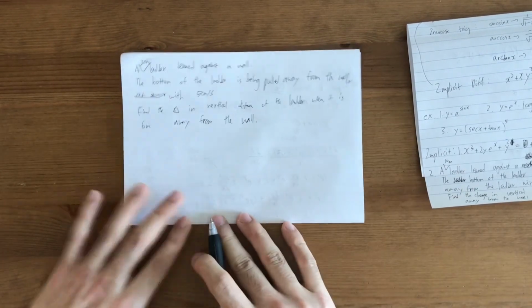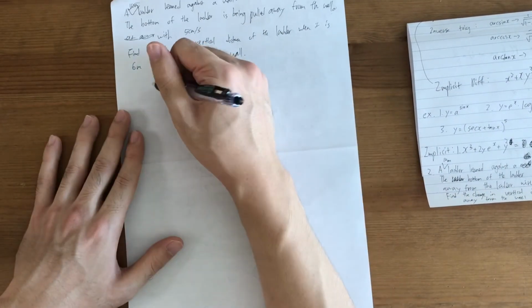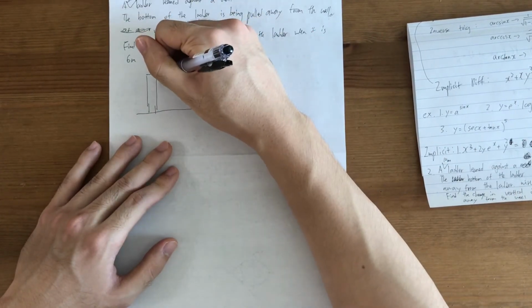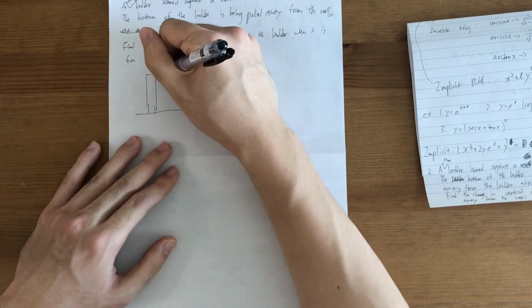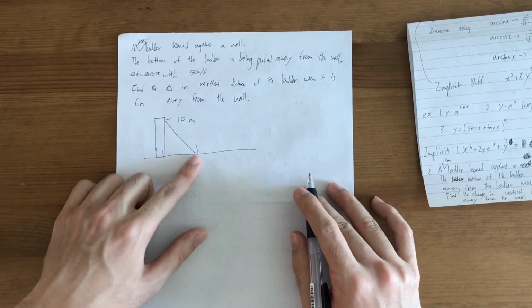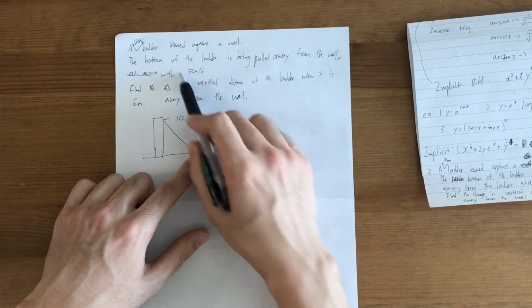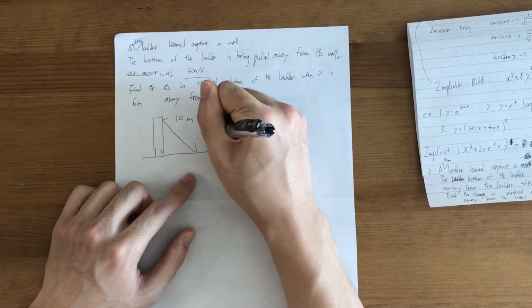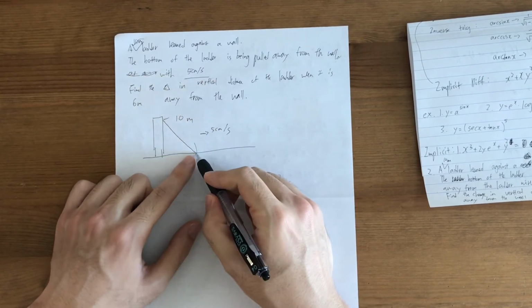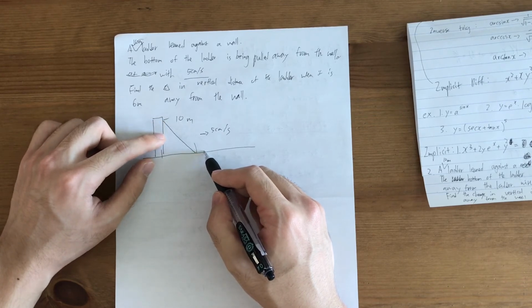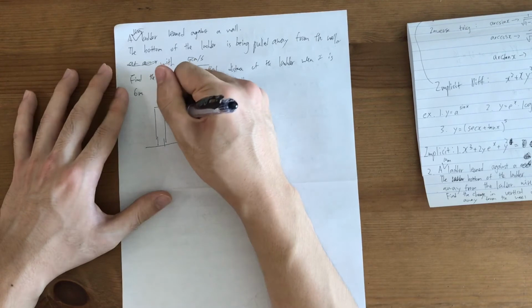Alright, so it's messy again, but at least you get the question, I hope. So we have a wall, and we have a ground, and a ladder is leaned against the wall like this, and the ladder is 10 meters, right? And it's saying that the ladder is being pulled away at this rate. So you can see that if the ladder is being pulled away, then it will go vertically lower and lower and lower, right?